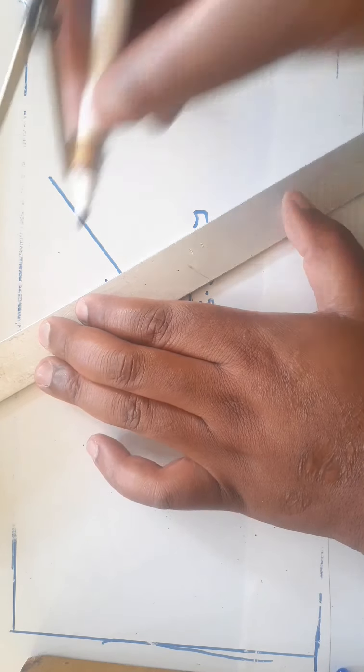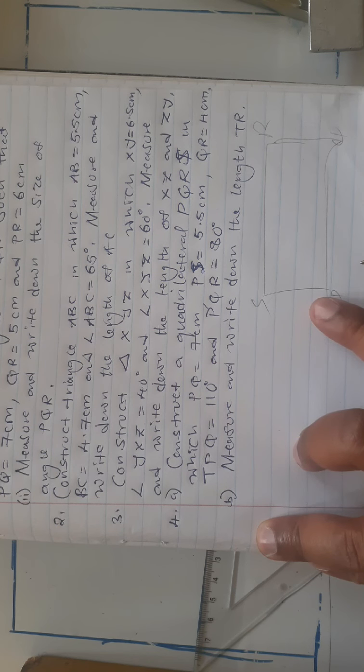So the last one is saying construct a quadrilateral PQRS in which PQ is 7 centimeters, then PS is 5.5, then QR is 4 centimeters.